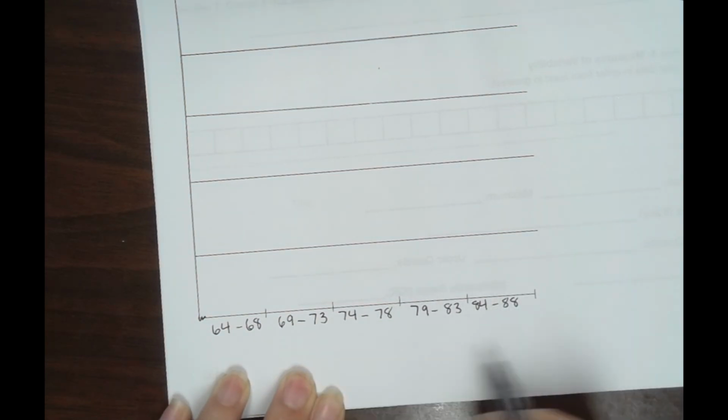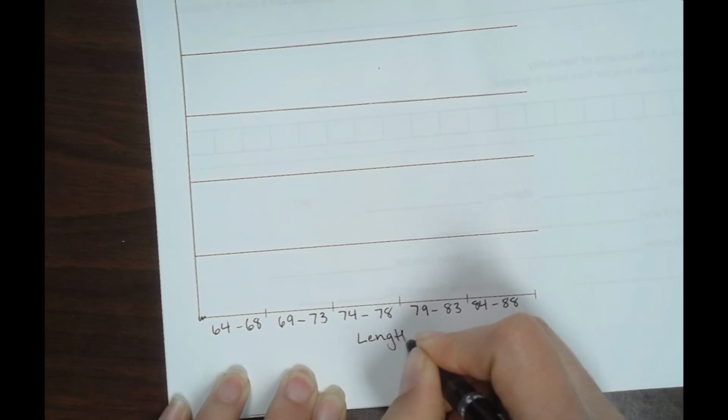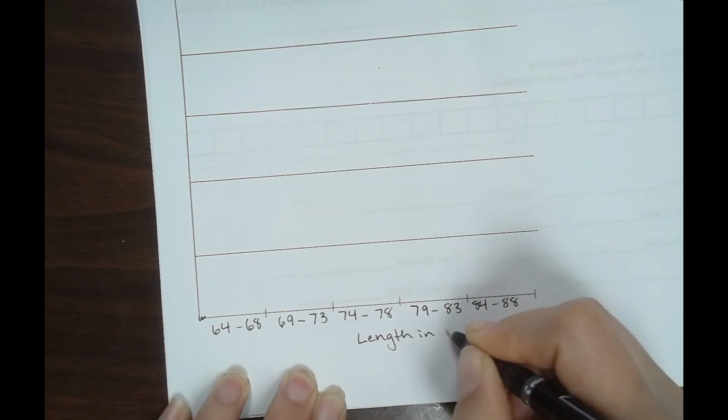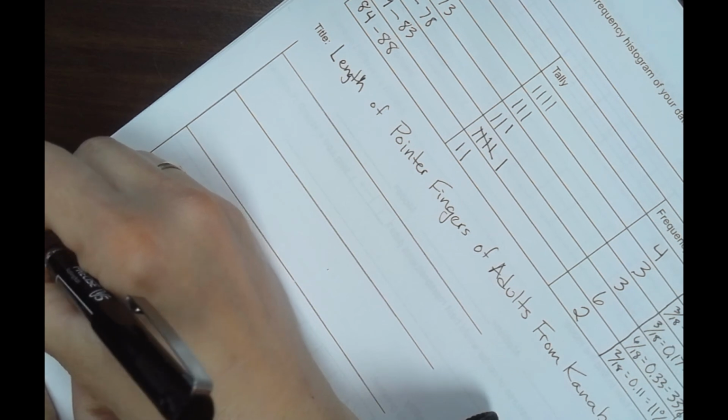Now we need a label here. What was this measured in? This was length in centimeters. Or not centimeters, millimeters. Okay, label our intervals. The y-axis is going to represent the frequency, or how many.